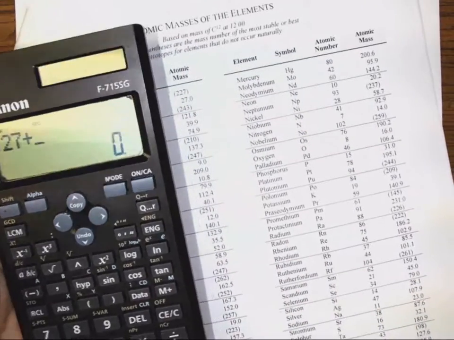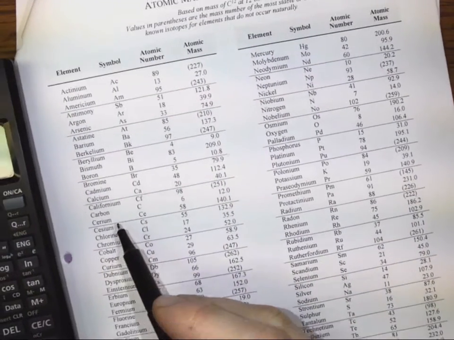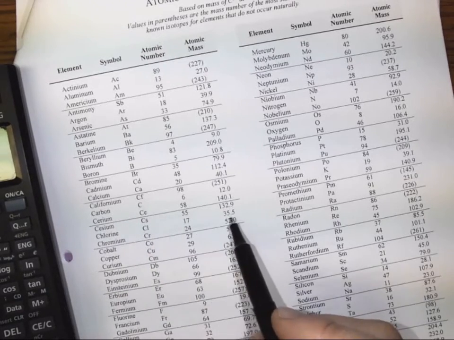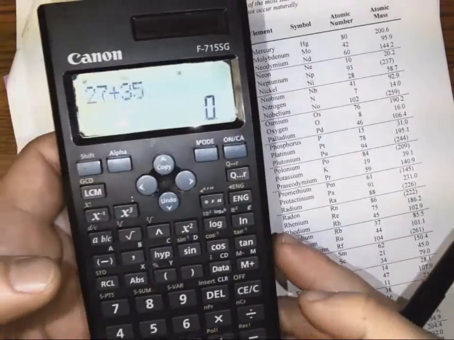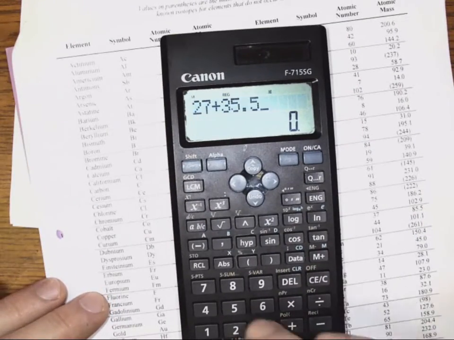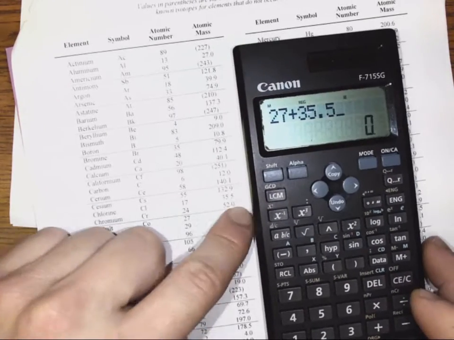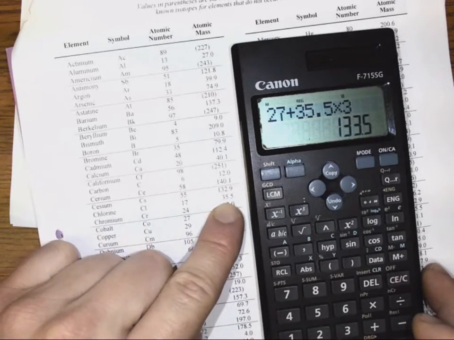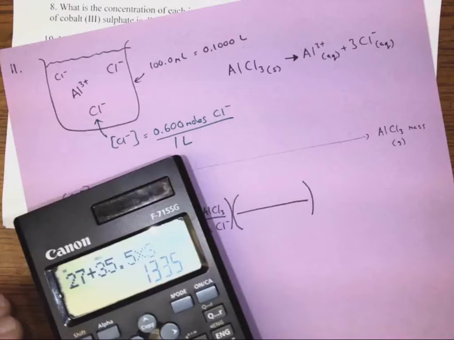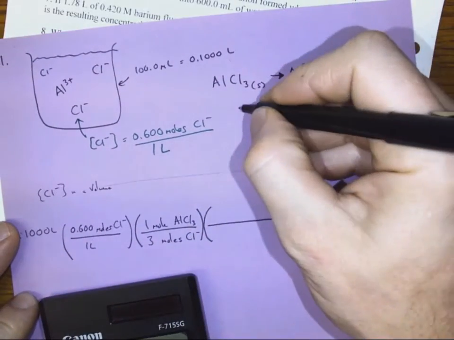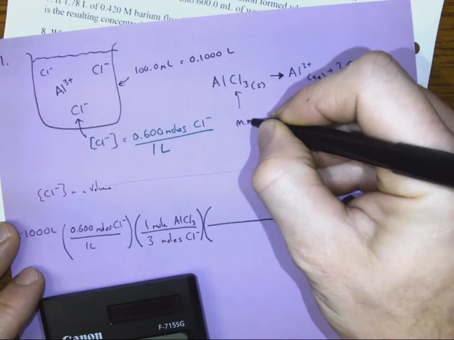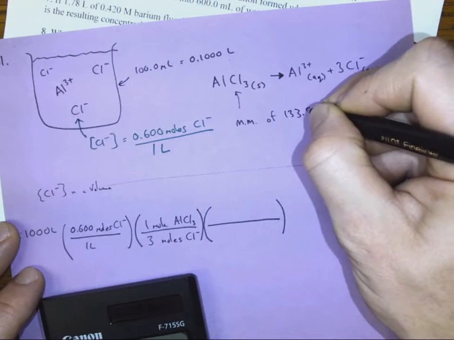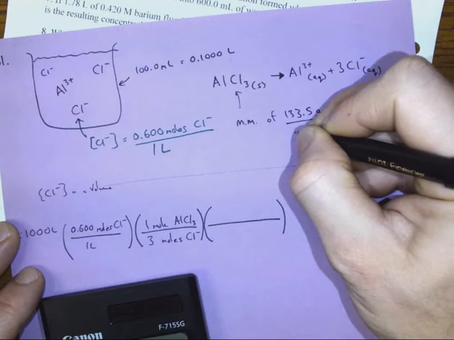We're going to add that to 3 chlorides. Actually, the extra electron to make it a chloride is negligible in weight, so we'll add 35.5, but we have 3 of these chlorines, so we're going to times it by 3 and get 133.5 grams for every mole. So aluminum chloride has a molar mass of 133.5 grams for every mole.